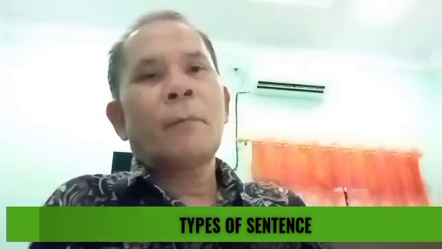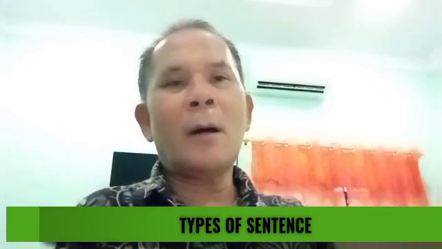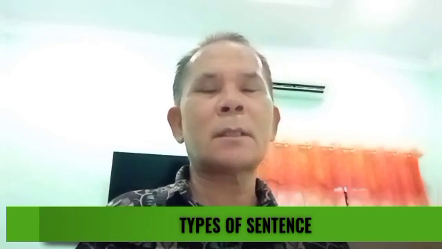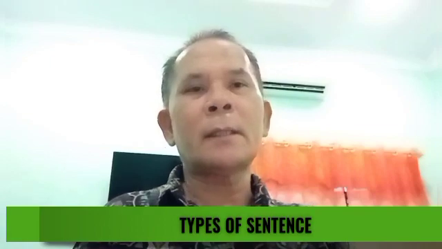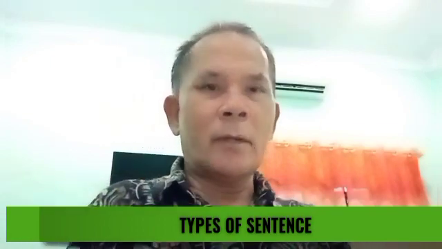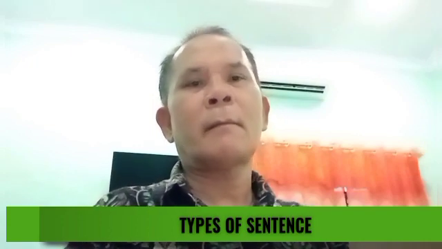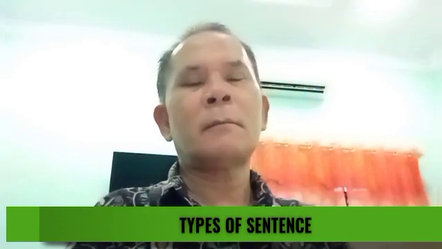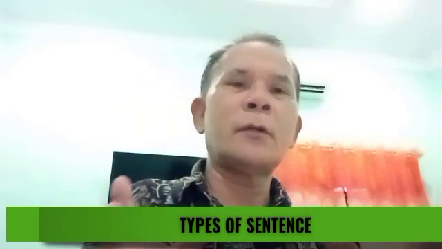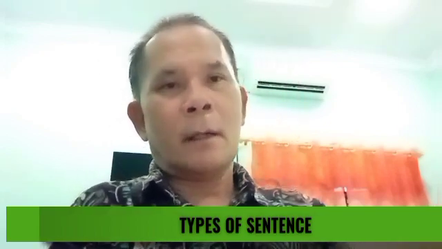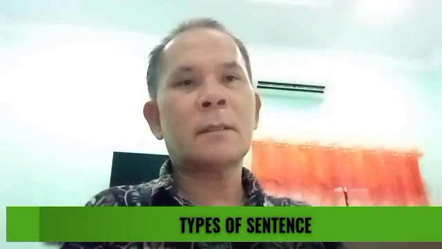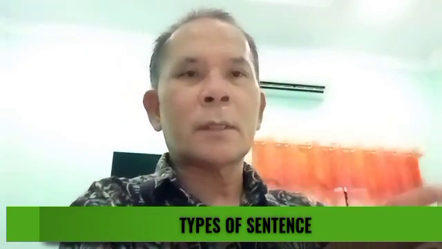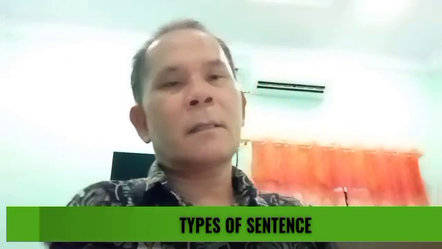The second one, compound sentence. Compound sentence is a sentence containing two or more independent clauses, by using compounding or coordinating conjunctions: but, and, so, or. We use the term compounding conjunction or coordinating conjunctions because there is no subordinate clauses in compound sentence.